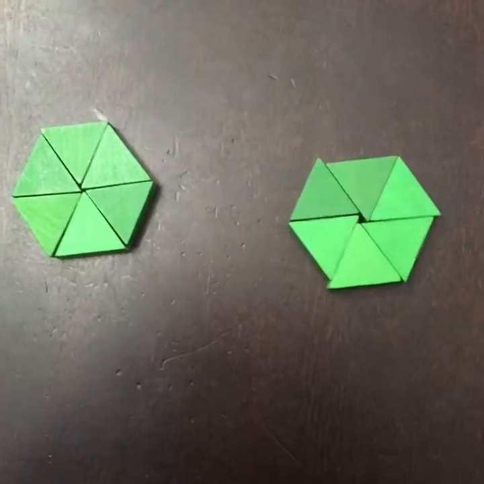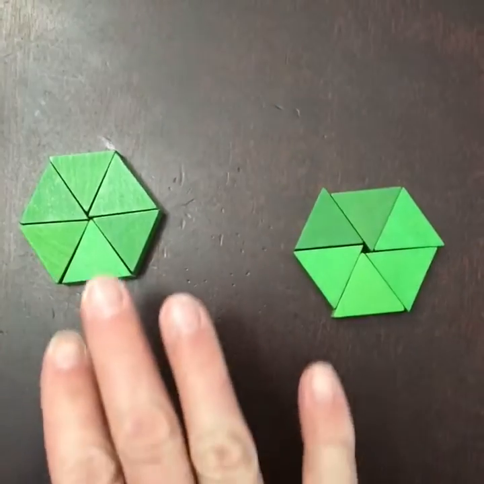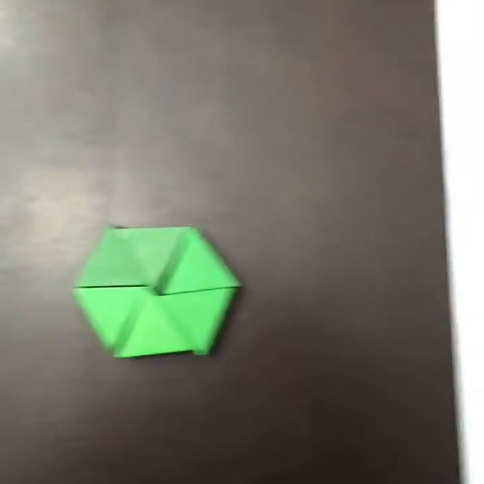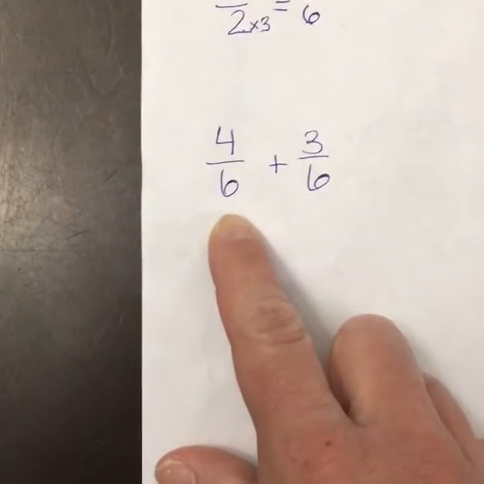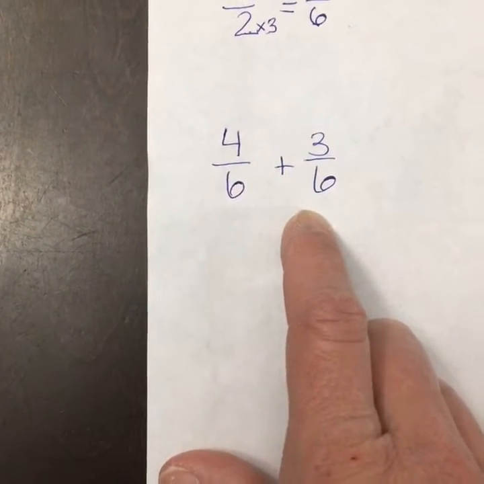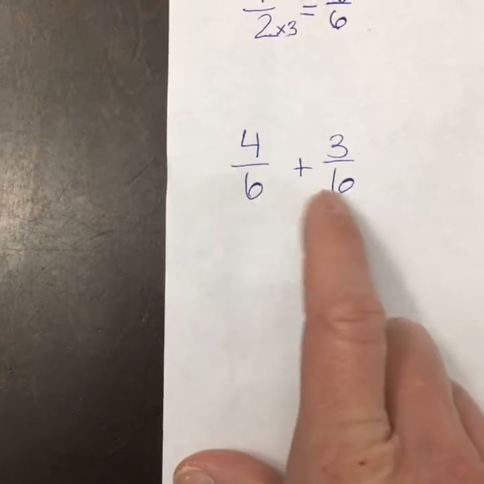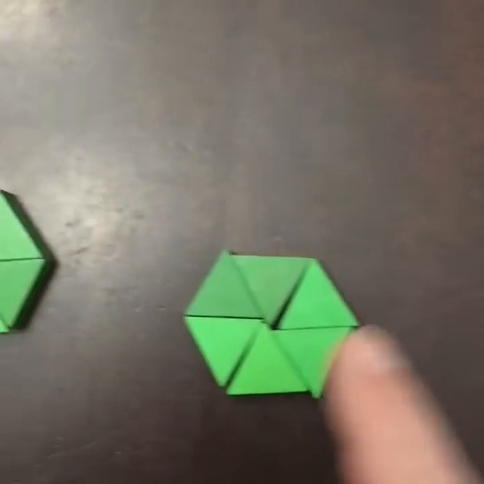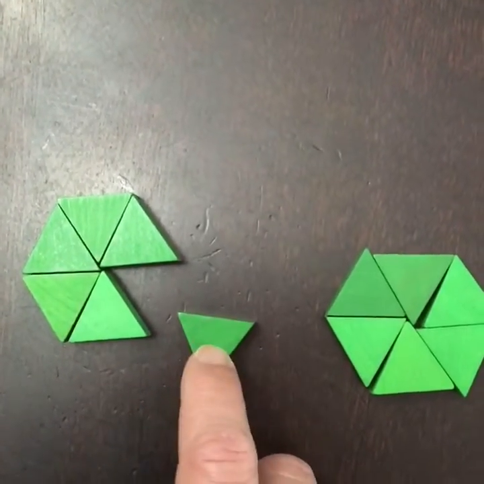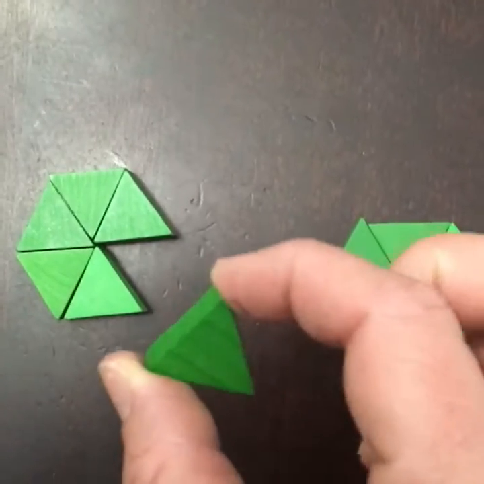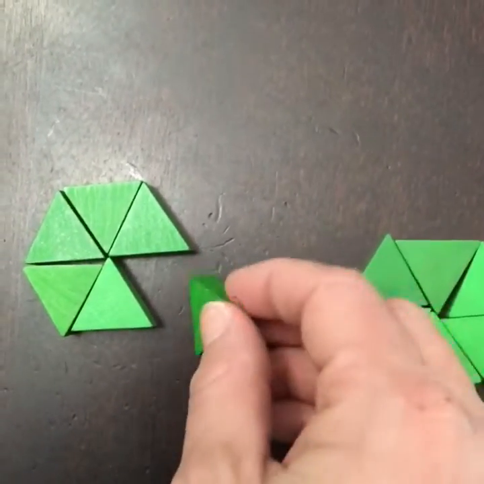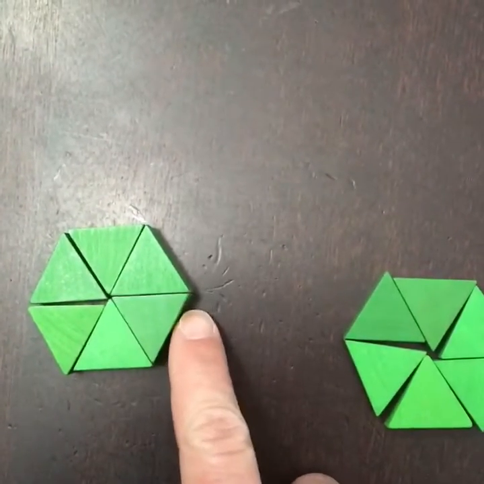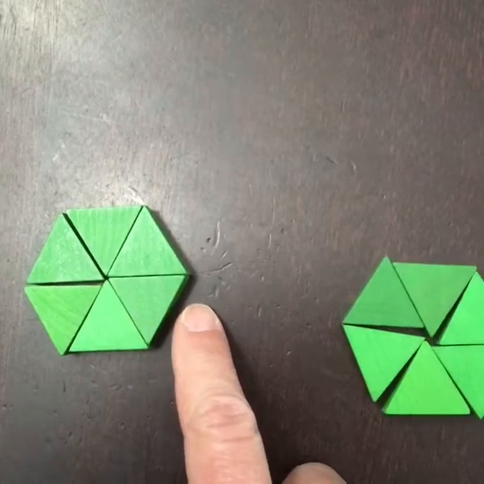So one more example with the pattern blocks. Say I have my hexagon, it's broken into 6 parts. And so what if I want to find out what 4/6 plus 3/6 would be? Now remember, when we add, the bottom number, the denominator, doesn't change, and this is why. Because regardless of how many triangles I have, this triangle will always be 1/6 of a hexagon. So that never changes. The size of the triangle never changes. So the denominator will always stay 6 as long as I'm adding.